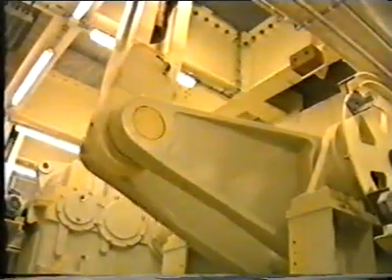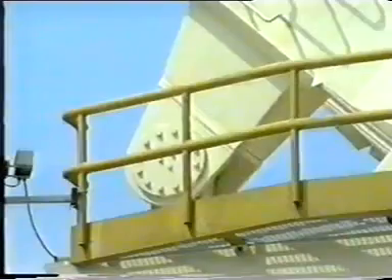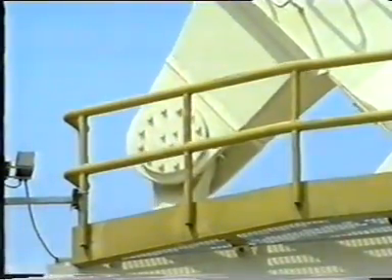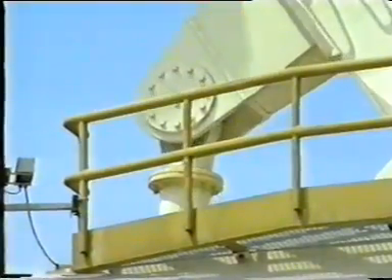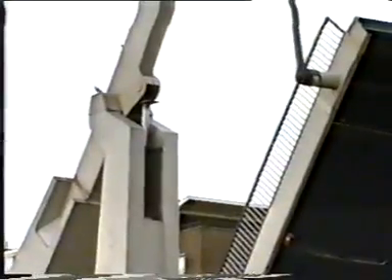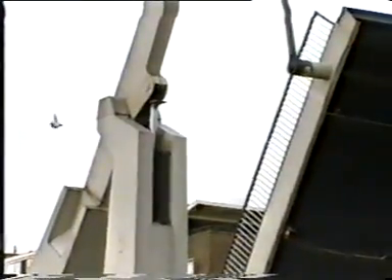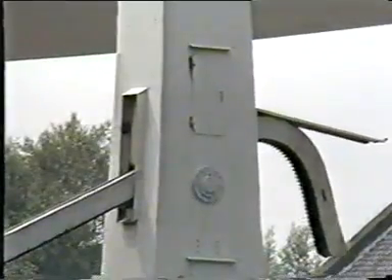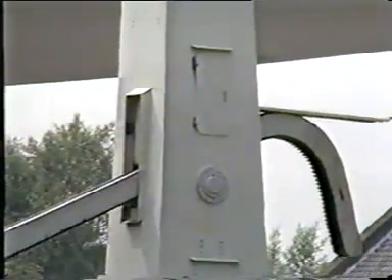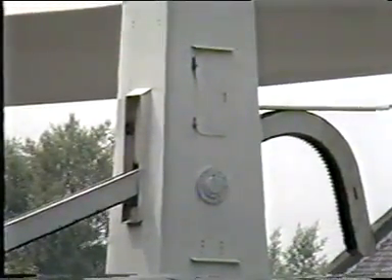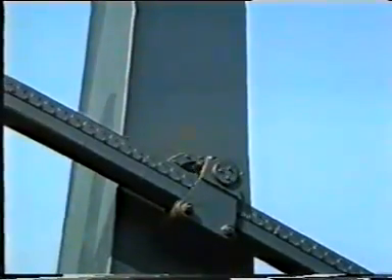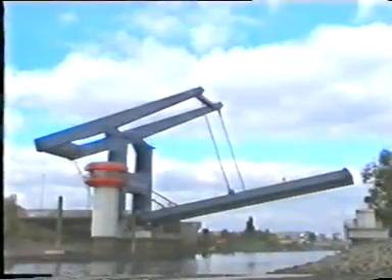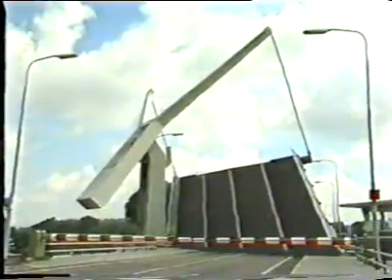Operation of the bridge is possible by means of a crank connecting rod mechanism, a hydraulic system, or by means of a rack, a steel bar passing through or along the side of the column. The deck may be constructed as a straight or a skew deck.